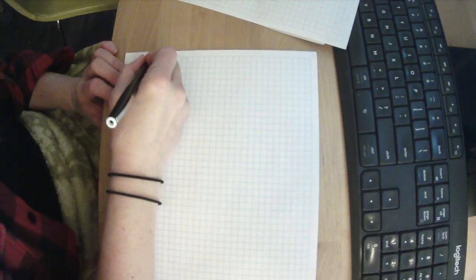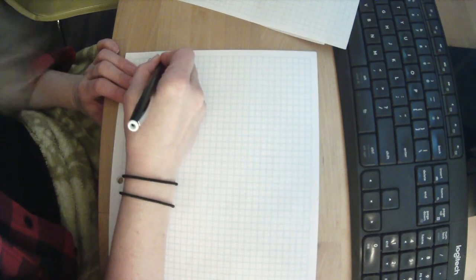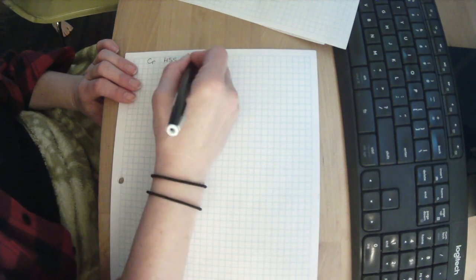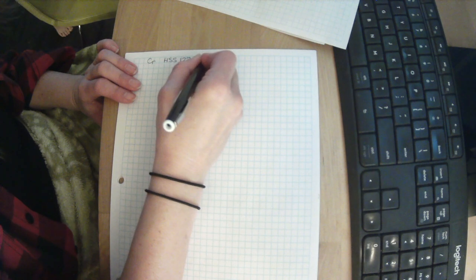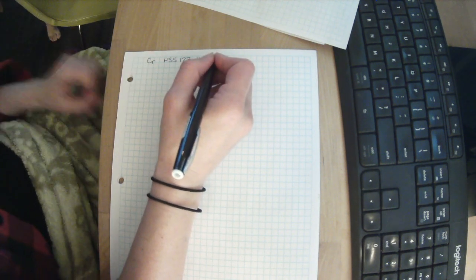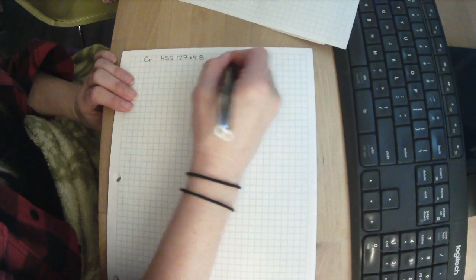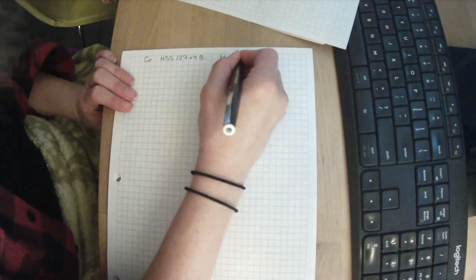Okay, let's take a look at this column. We're going to check CR for an HSS 127 by 4.8. An HSS 127 by 4.8 that has an H of 3.975 meters.